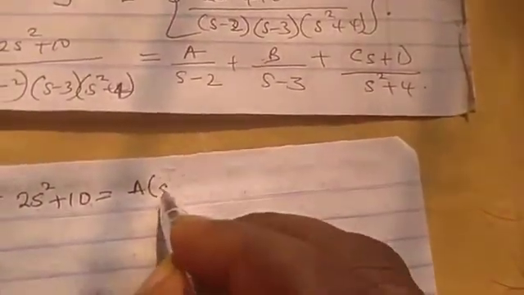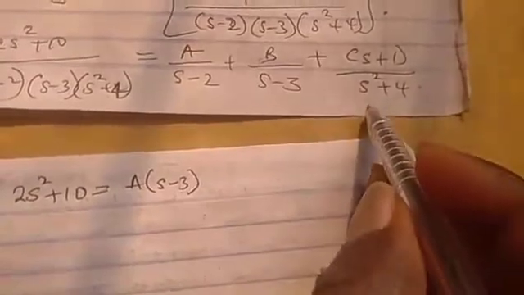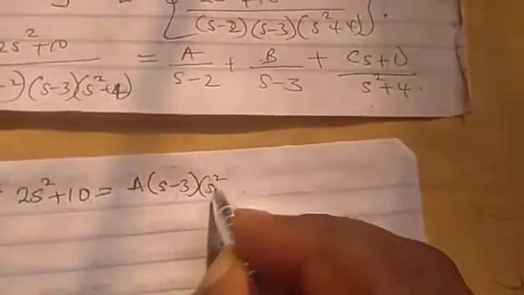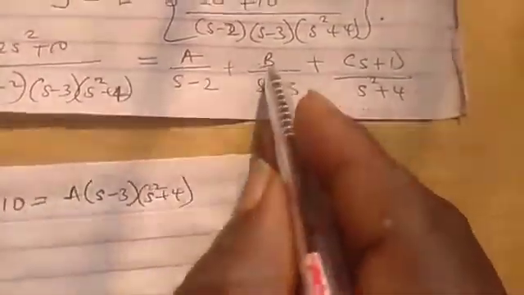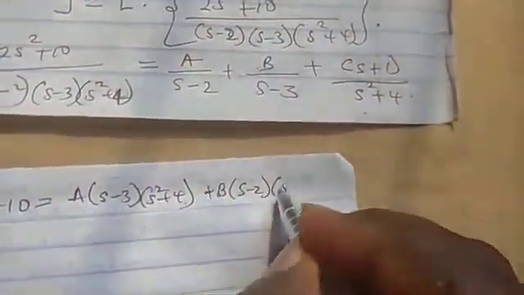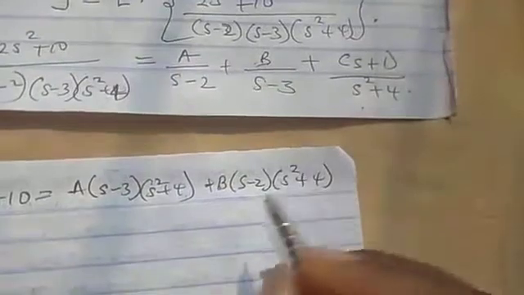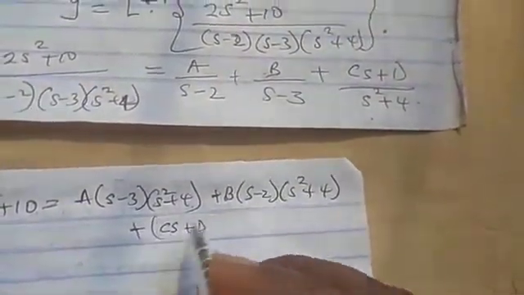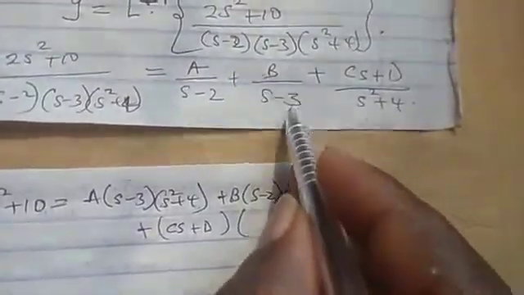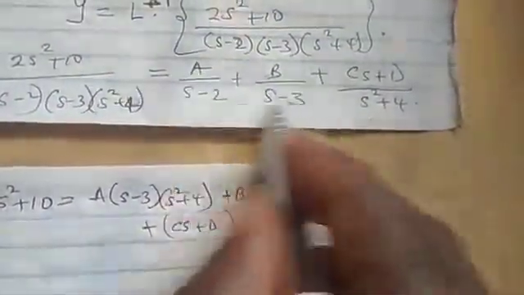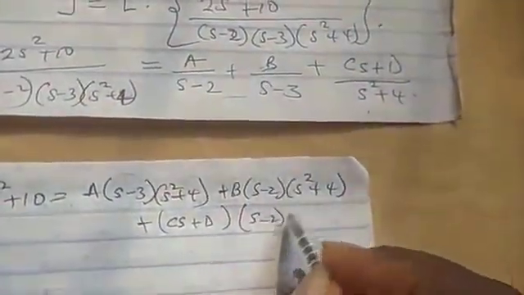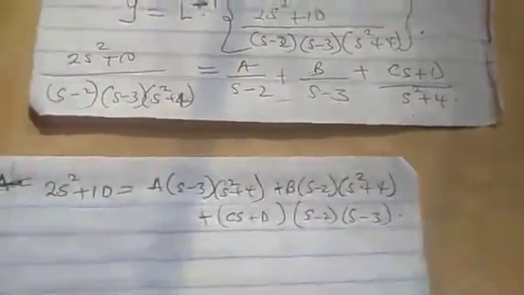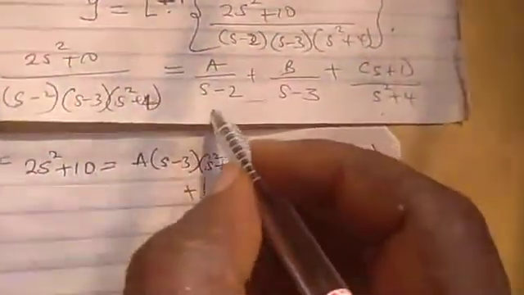It will be s minus 3 and this 2 s squared plus 4. For this one to b into s minus 2, s squared plus 4. And finally, cs plus d into this 2, s minus 2, s minus 3. What do we first do?